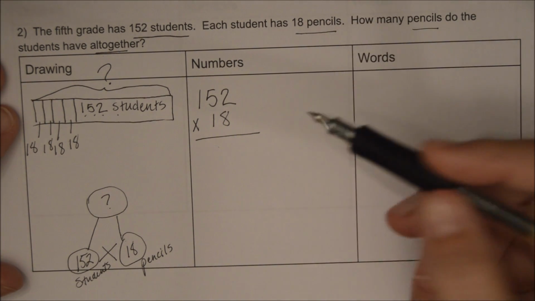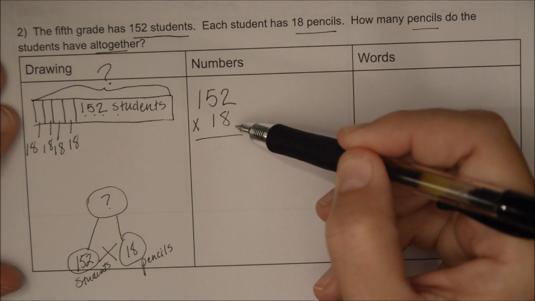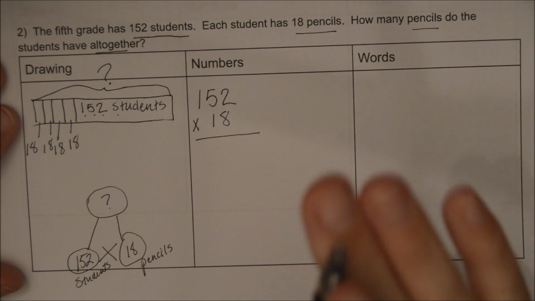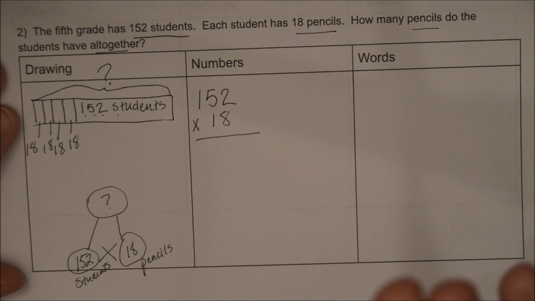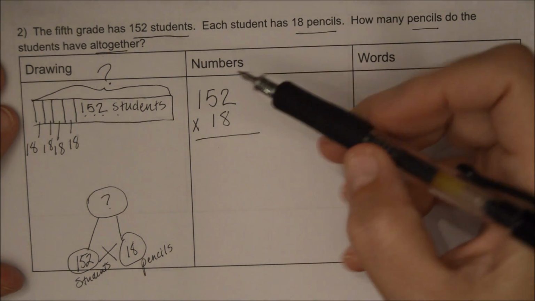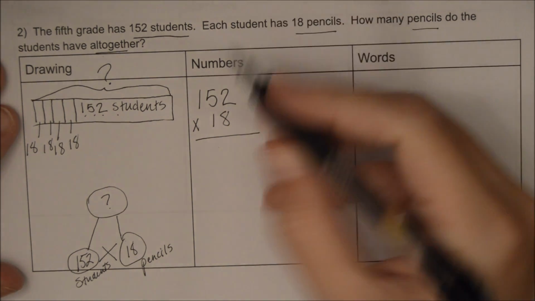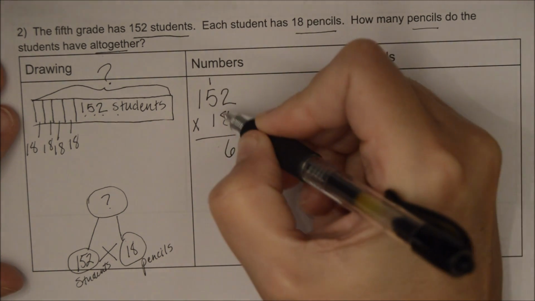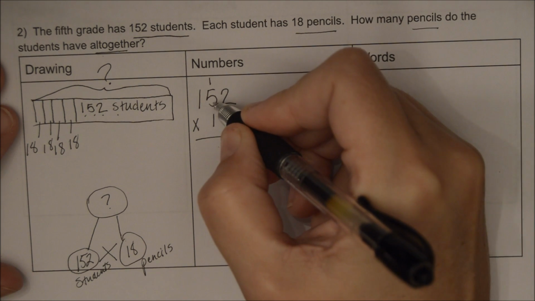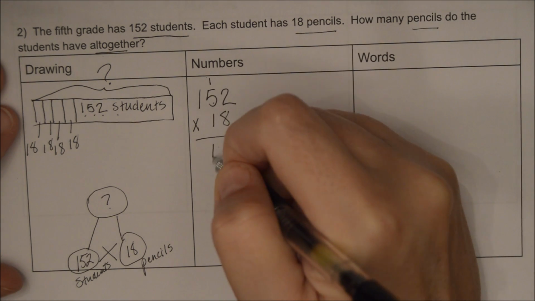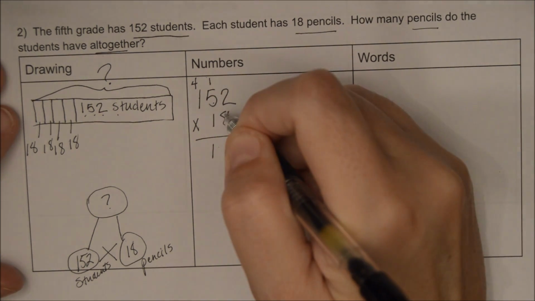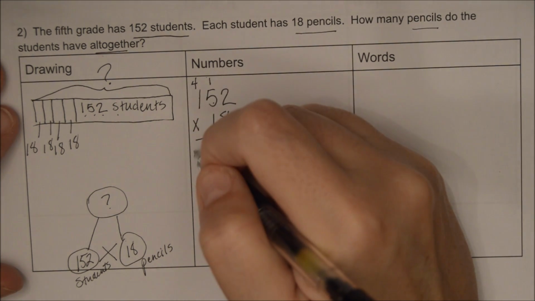Okay, so multiplication. We're all good at this. We can all do this. The important part is to keep our numbers nice and straight. So 8 times 2 is 16. 8 times 5 is 40. Plus 1 is 41. 8 times 1 is 8. Plus 4 is 12.